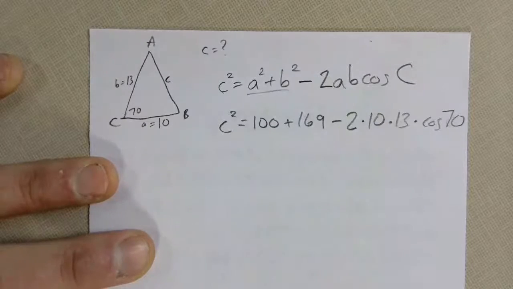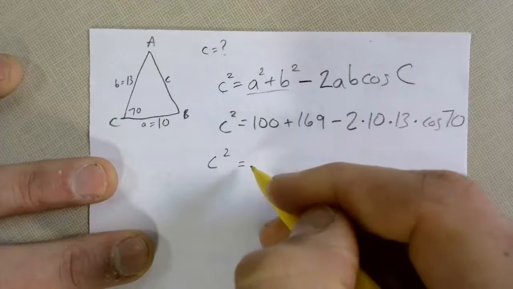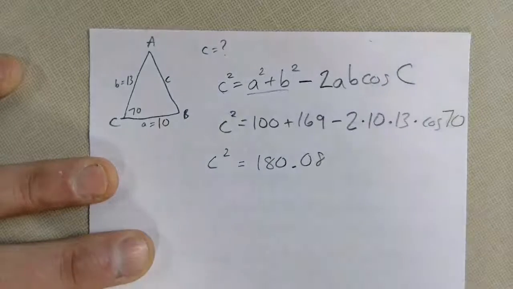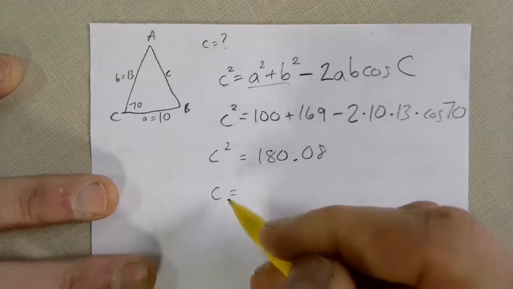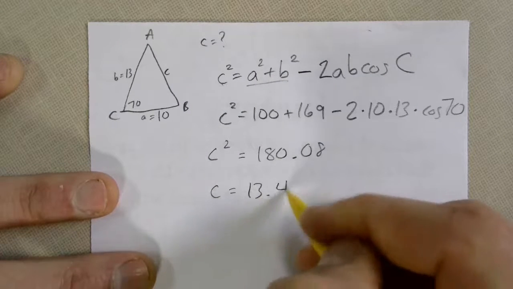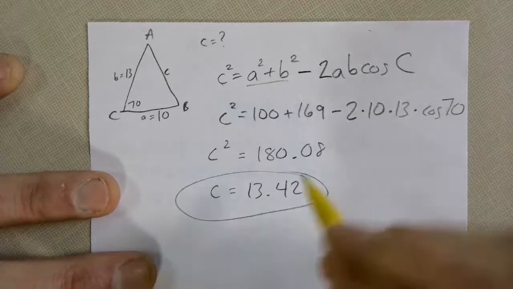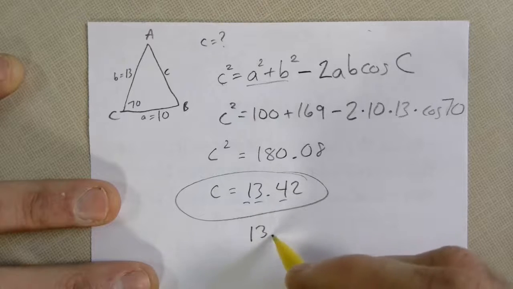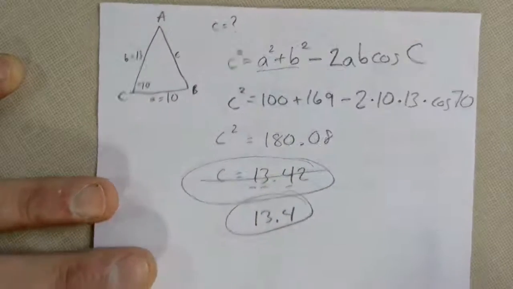Okay, this is all calculator stuff. So you're going to get C squared is equal to 180.08. All right, now we've got to square root it, and so we're going to get C is equal to 13.42. We only want three significant digits, it said, so 1, 2, 3. So the answer we're going to put is 13.4. That's the answer. Okay, let's do one more.